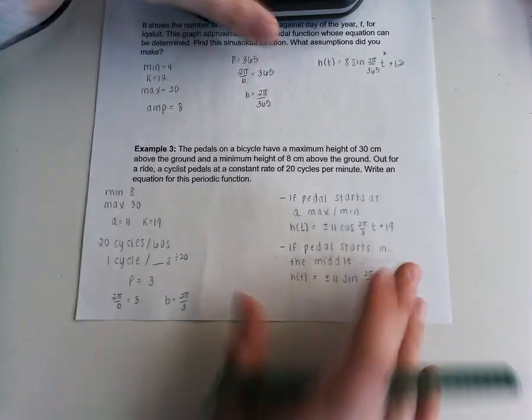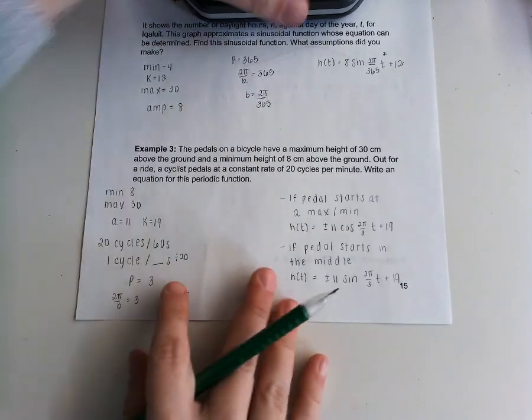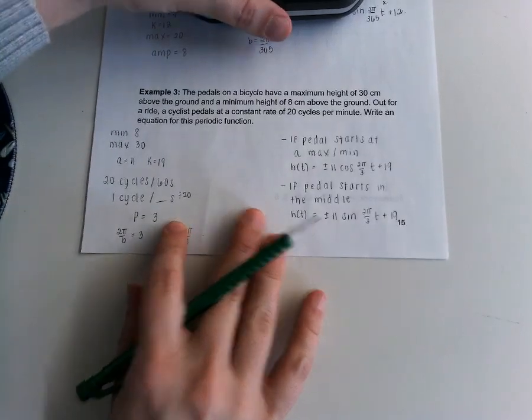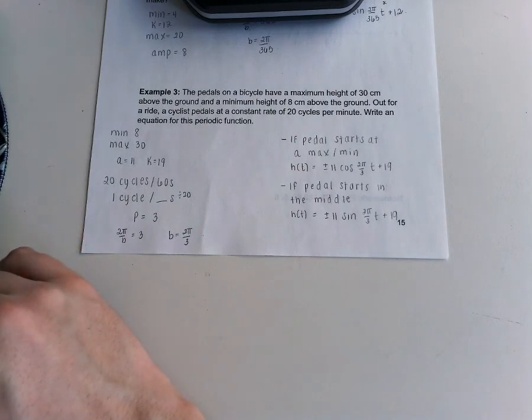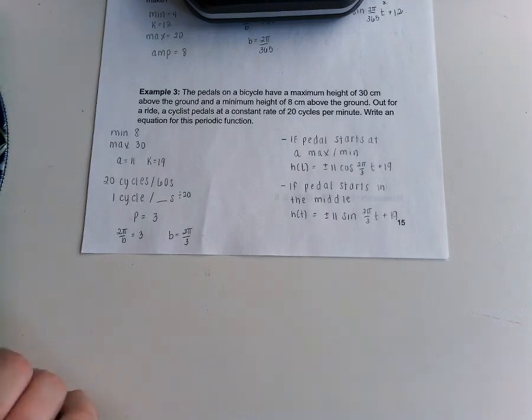Now, example 3, another common example, we have the pedals on a bicycle. The pedals on a bicycle have a maximum height of 30 centimeters above the ground and a minimum height of 8 centimeters above the ground. Out for a ride, a cyclist pedals at a constant rate of 20 cycles per minute. Write an equation for this periodic function.